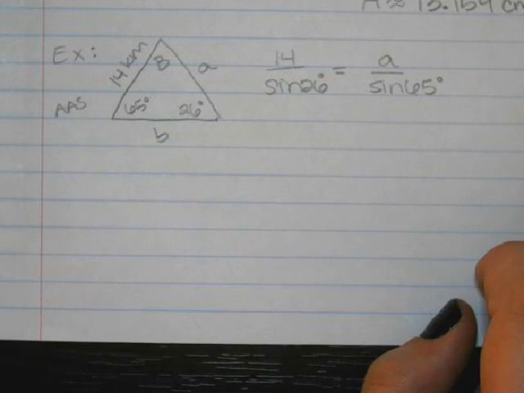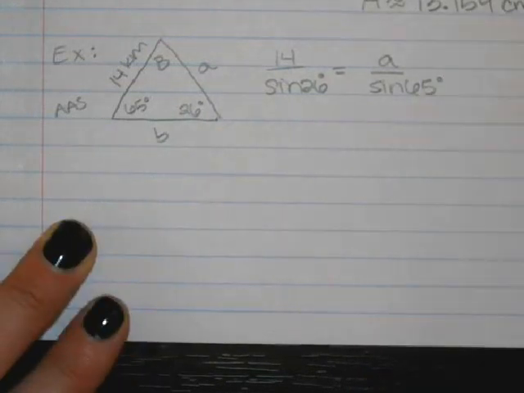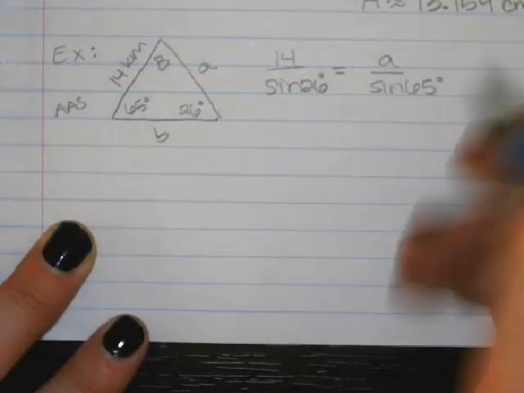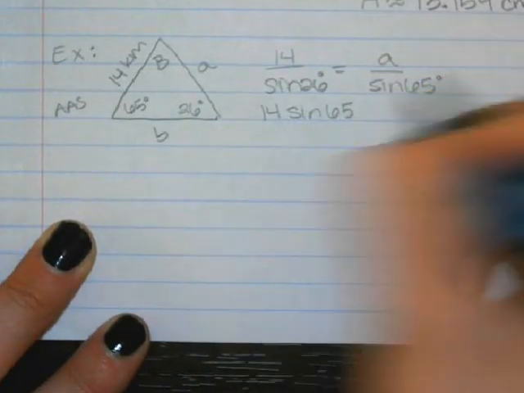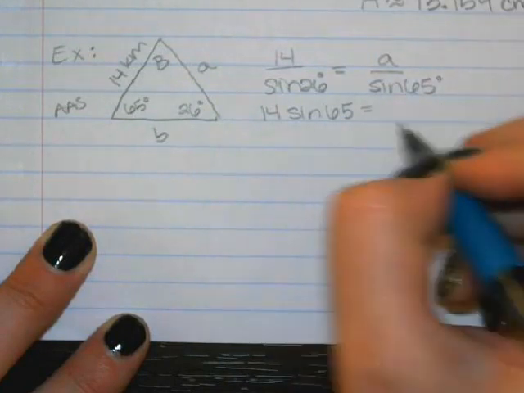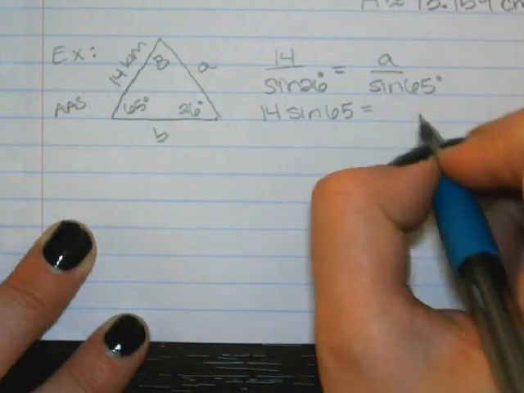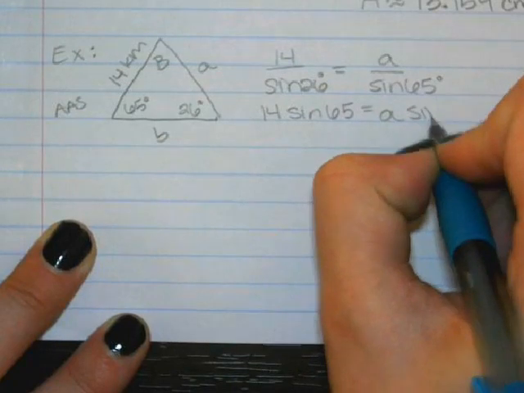Okay? So we're going to go ahead and solve for side A because that's the only thing we can find right now. I'm going to cross multiply. I have 14 sine 65 equals A sine 26. Okay?